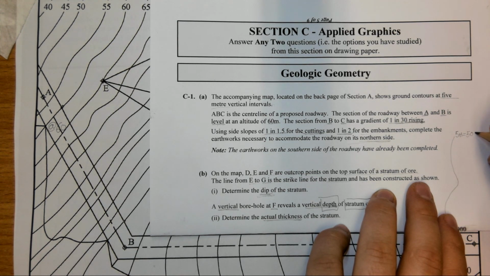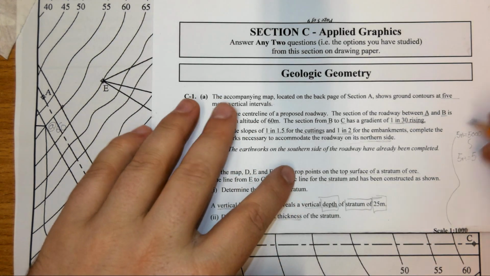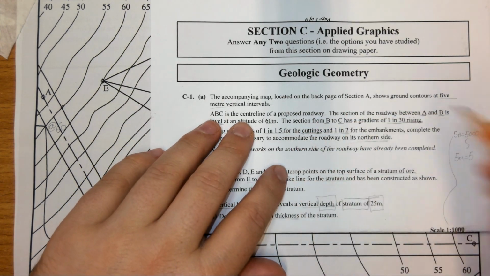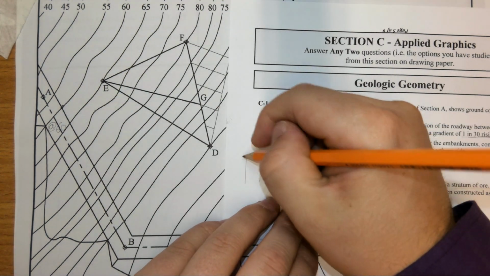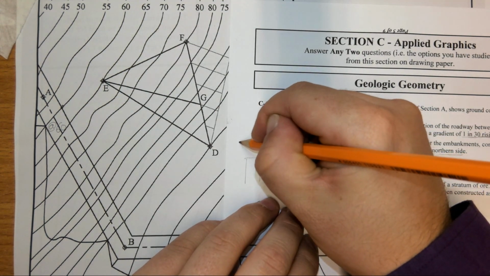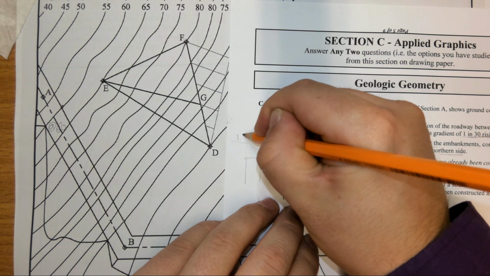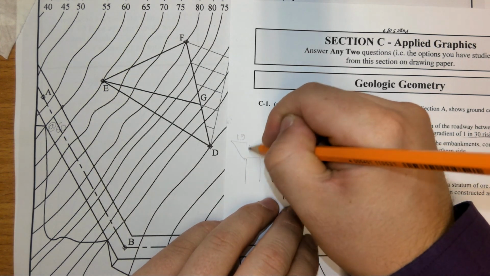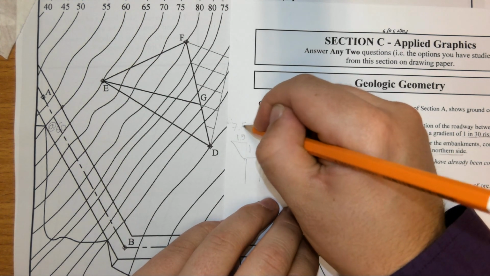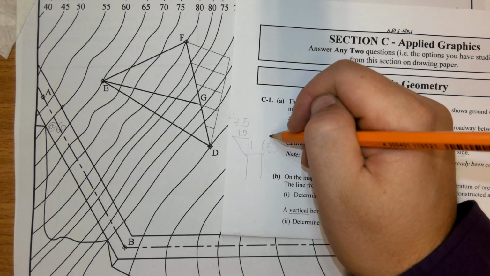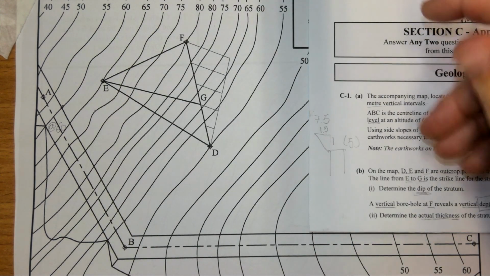5 meters equals 5,000 millimeters, so 5,000 divided by 1,000 equals 5. Now, the cutting ratio, so for every 1 unit you go up, you go over 1.5. So for every 5 meters in real life you go up, you're going out 7.5 meters. So on your sheet, for every 5 millimeters you go up, you go out 7.5.